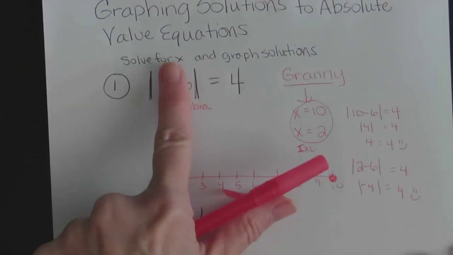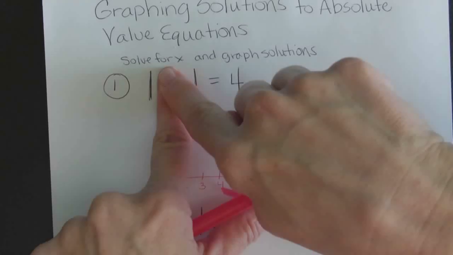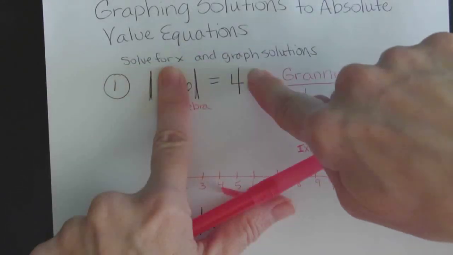Where my finger is, if we had a positive 4, the absolute value of positive 4 is equal to 4. Or my finger here could be negative 4.